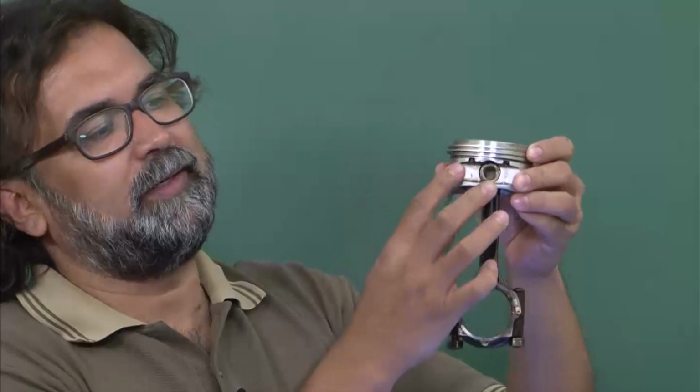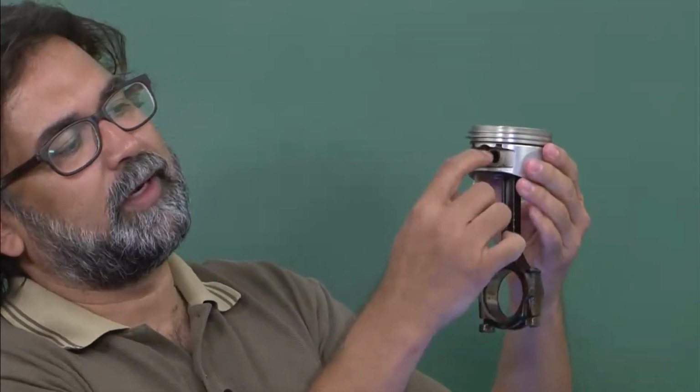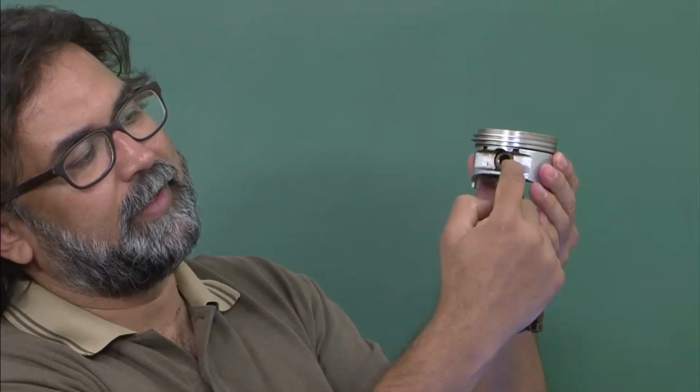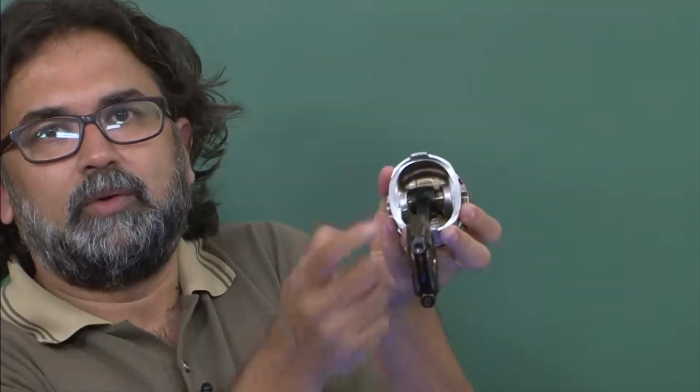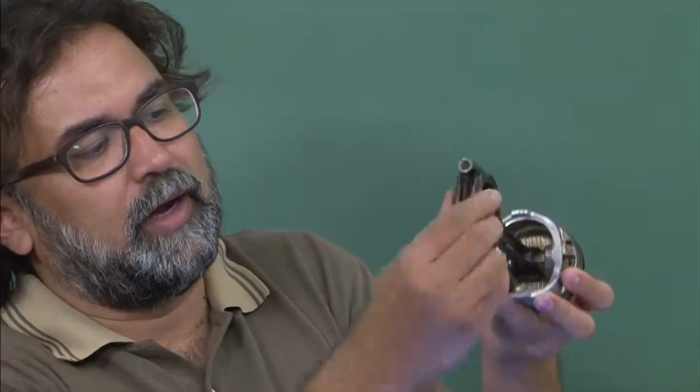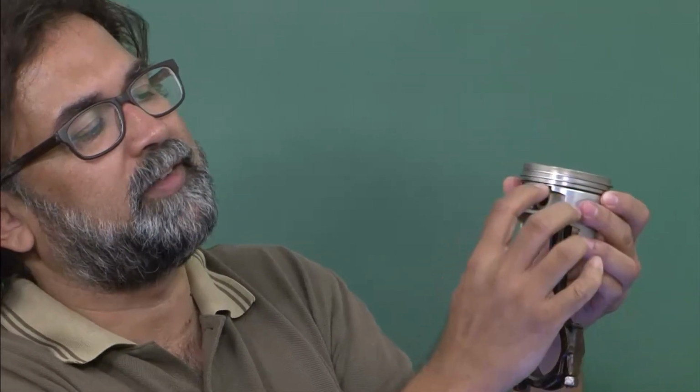And here is the piston. You can see the piston, you can see the gudgeon pin. The pin has gone inside this, and you can see the bearing at the bottom here, which shows how the connecting rod is fitted into it. And you can also see piston rings. You can see two piston rings, two on the top here, and there is a different design of piston ring at the bottom here.